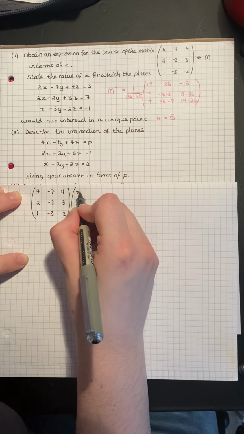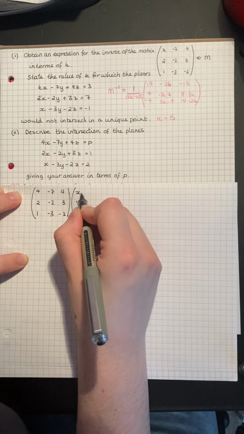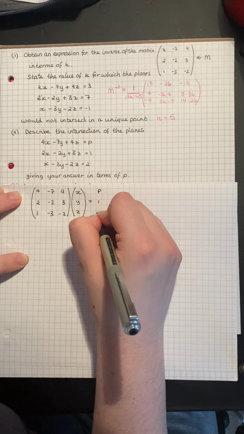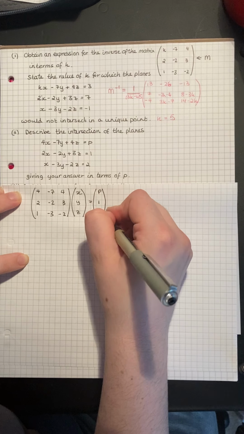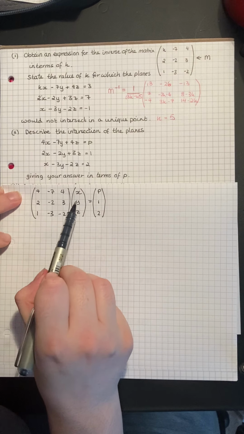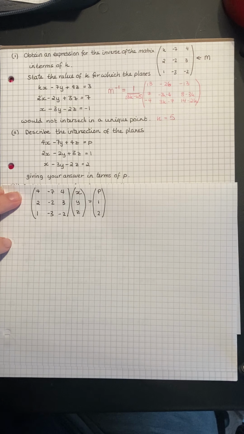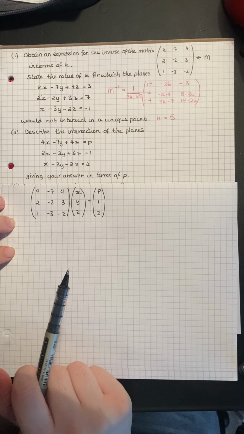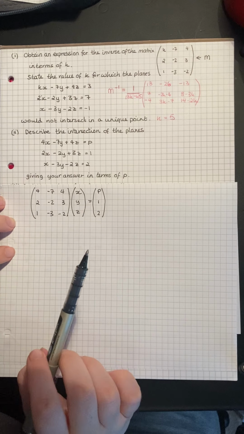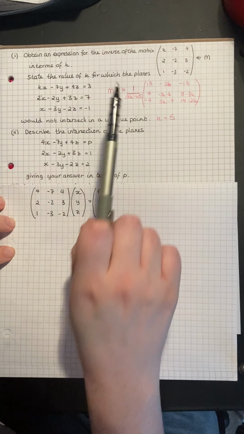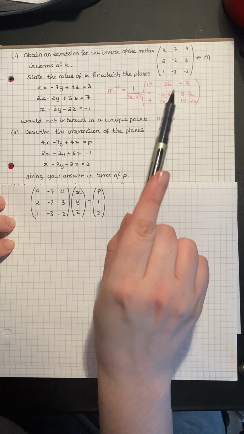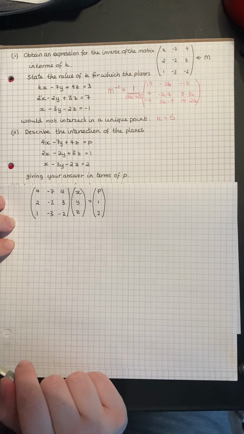And that's multiplied by x, y, z, and that's equal to p, 1, 2. So to find out the values of x, y, and z, which will be the intersection point, we just need to multiply both sides of the equation by the inverse of this matrix, which we know it does have, because the determinant doesn't equal 0 when k is 4. So we can actually just use this straight away.